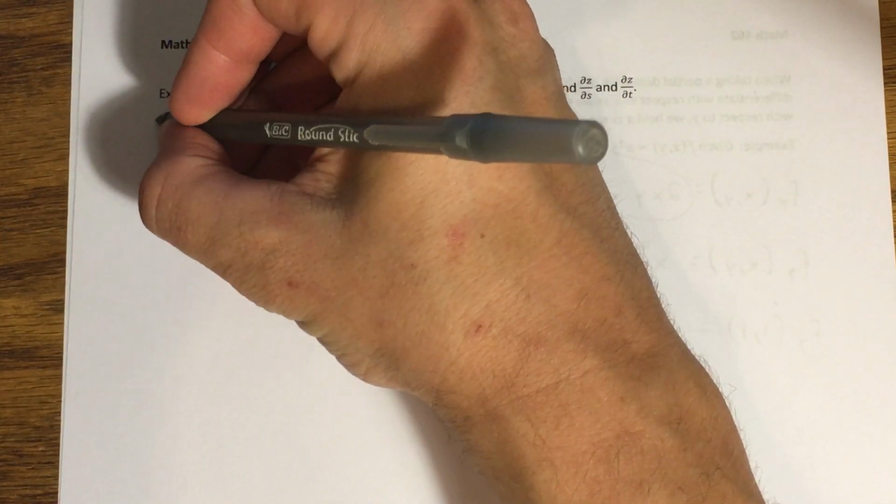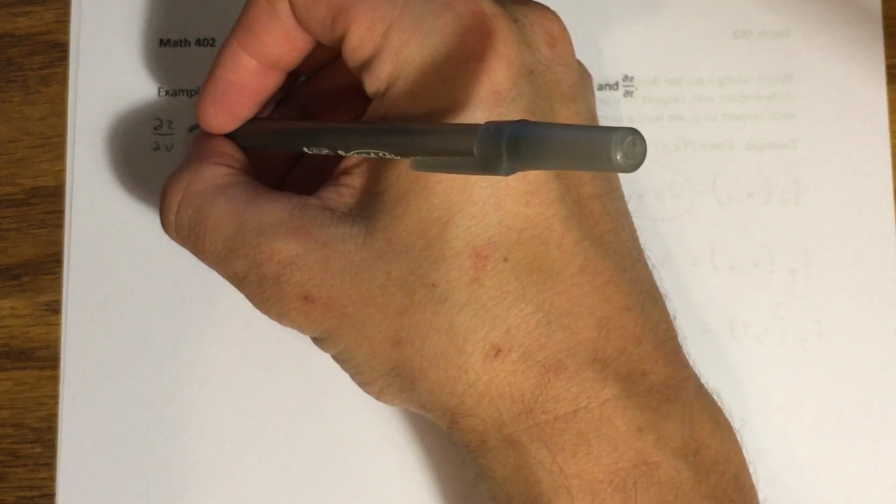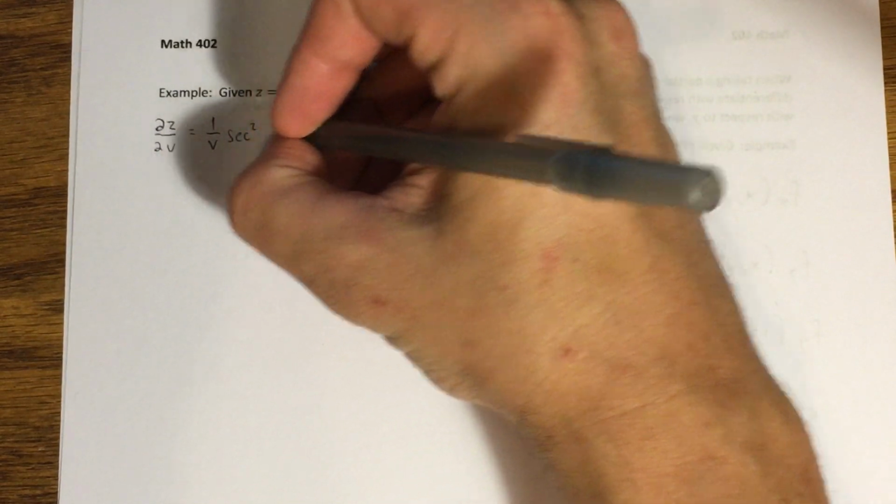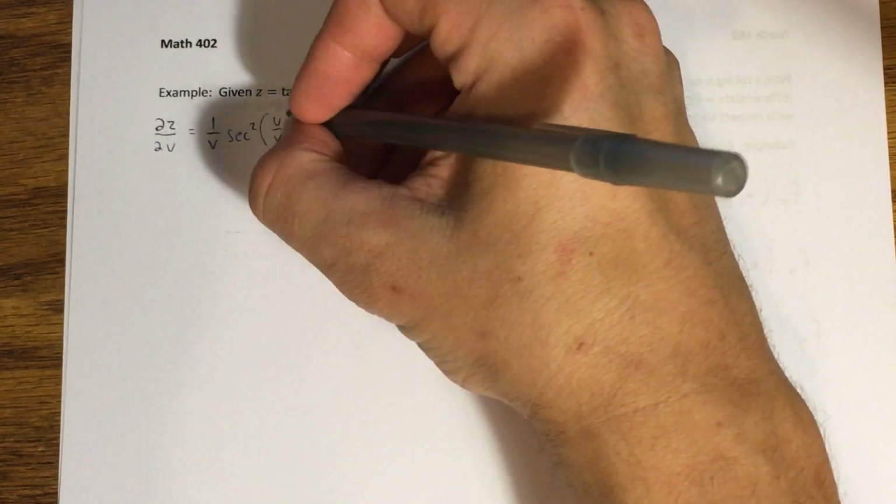I'm going to need the partial derivative of z with respect to u as one of the things. I'm going to have to do that here. That's easy enough to do. That comes out to 1 over v secant squared u over v.